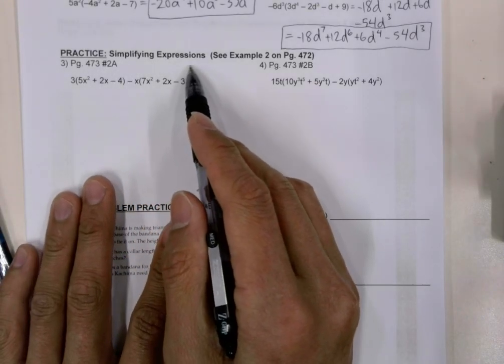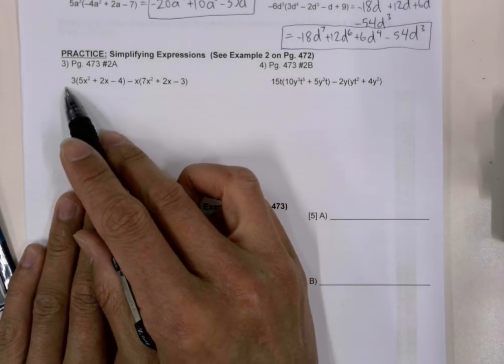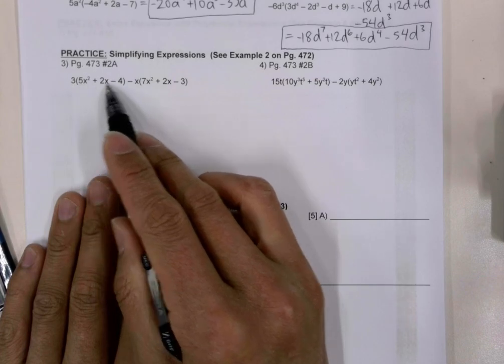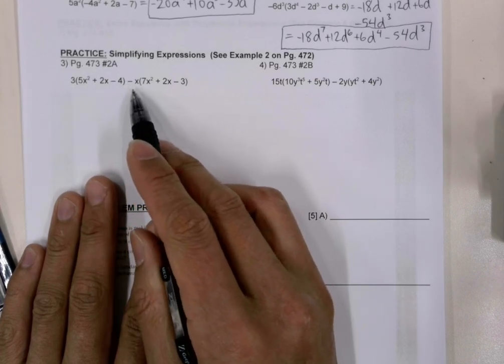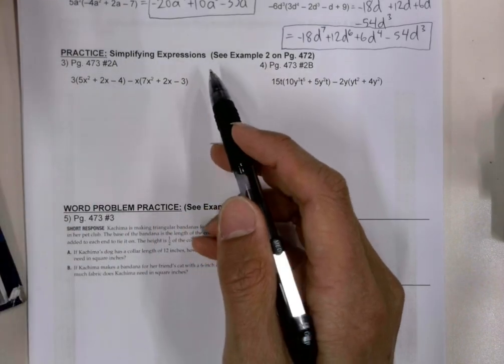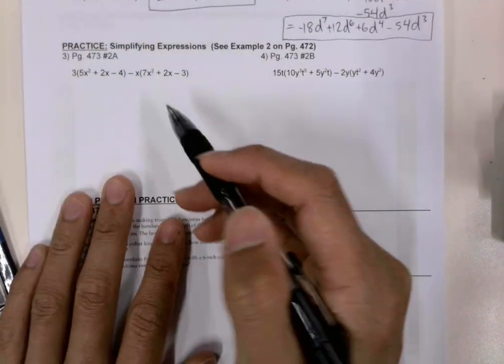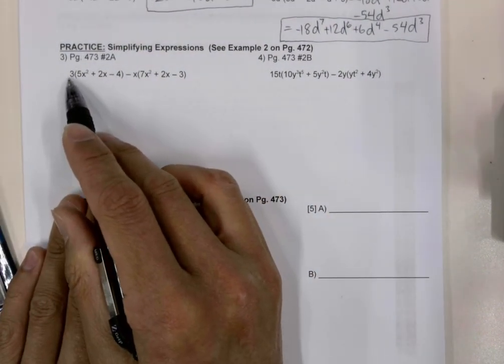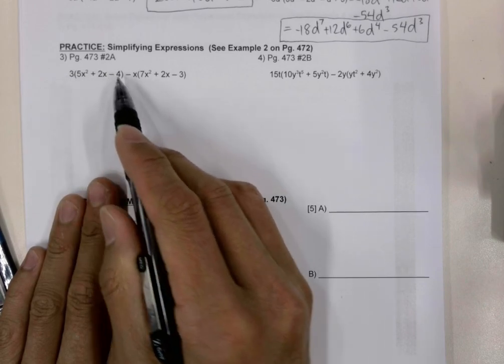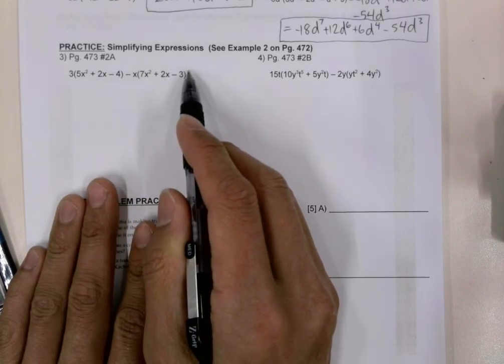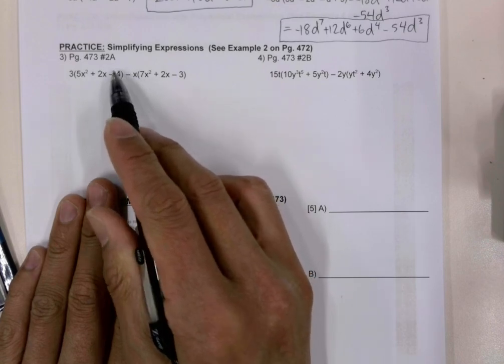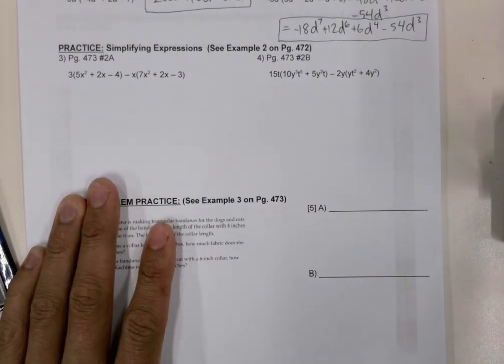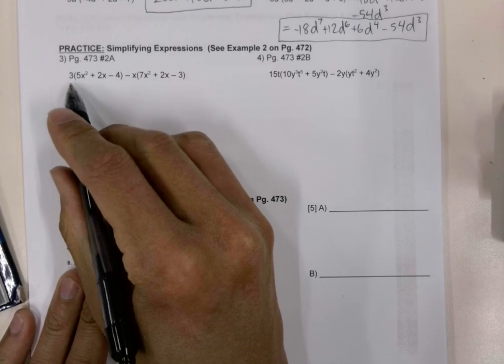Here we are simplifying expressions, and so we have one monomial times a polynomial minus a monomial times a polynomial. So the first step to solving this problem is we need to first distribute out the monomial, and then distribute out the second monomial, and then perform the subtraction. Okay, so let's go ahead and work on the first polynomial.